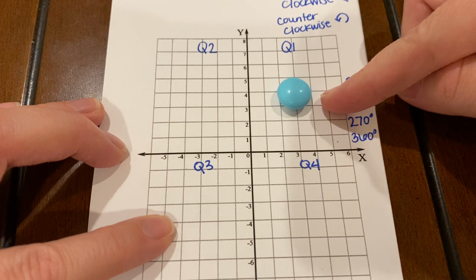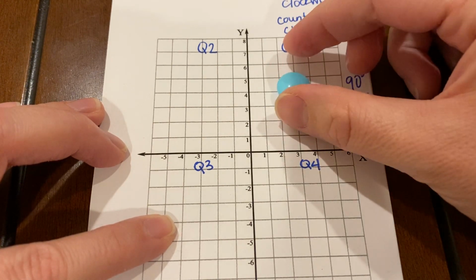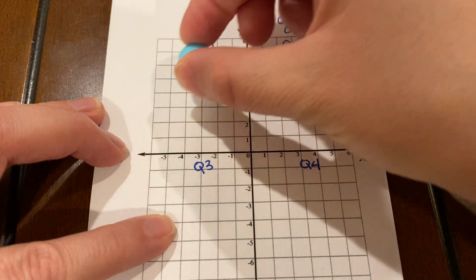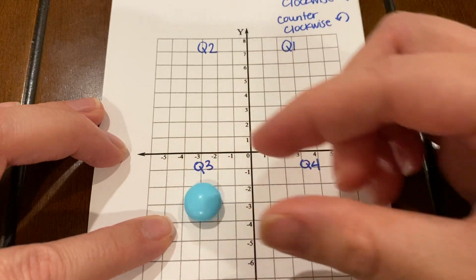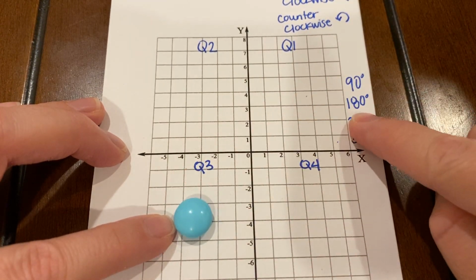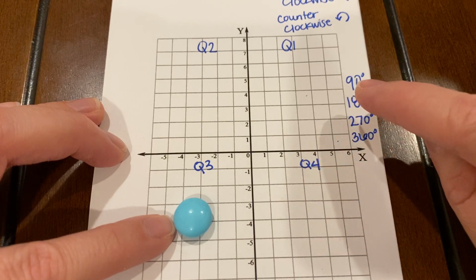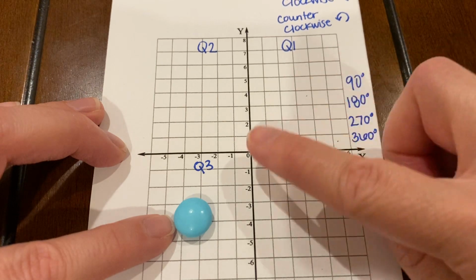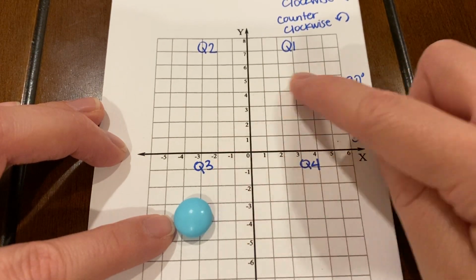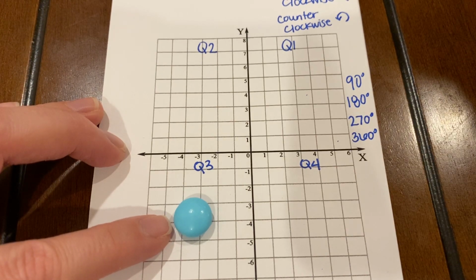If I asked you to rotate it 180 degrees counterclockwise, going opposite now, that would be 90, and that would be 180. It doesn't matter what the direction is with 180, because it's always 2 spots away.